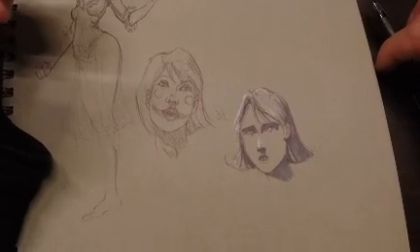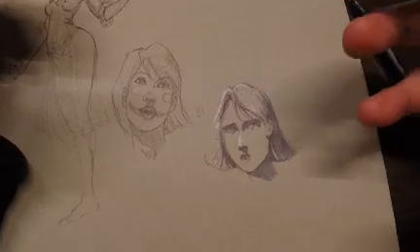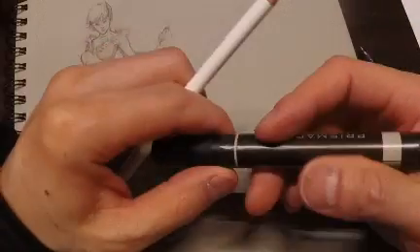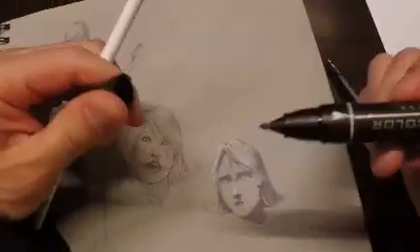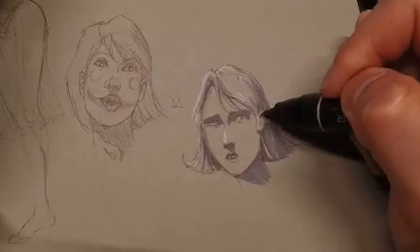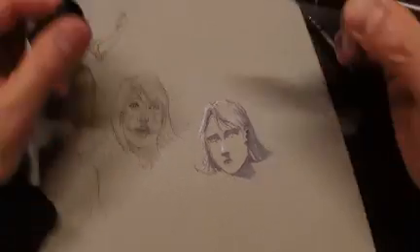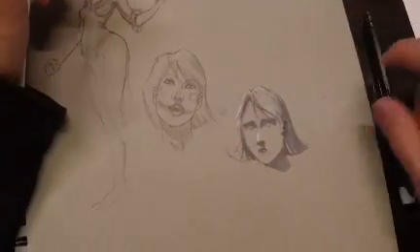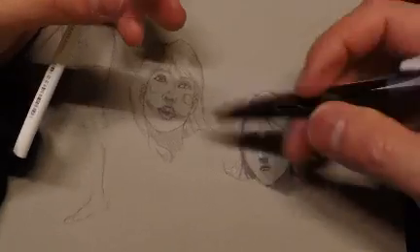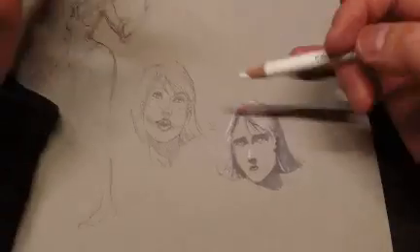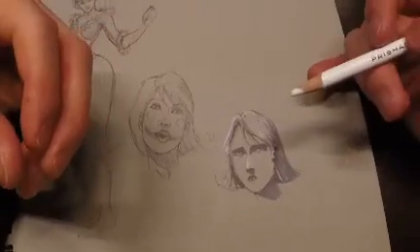So now we have some of our higher highlights in here. One thing, I guess I have to jump back. I missed the ears here. Some of the shadows. Obviously this part would not catch so much light, so. So now we have a few of our really high highlights.